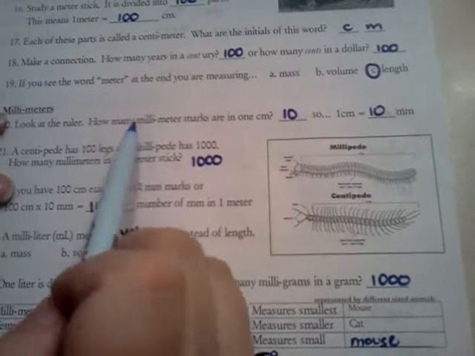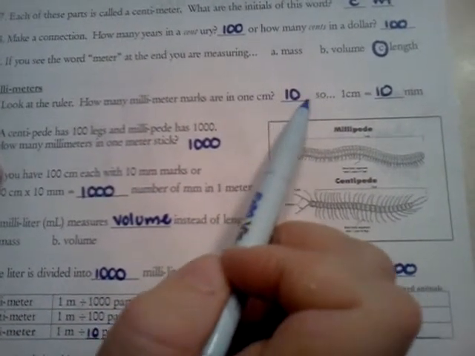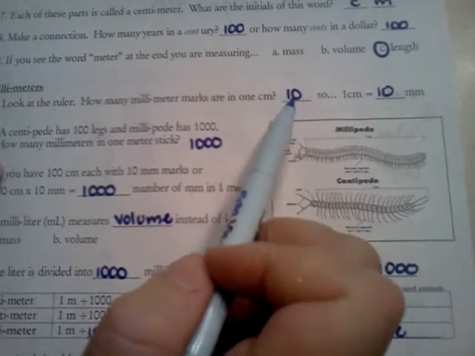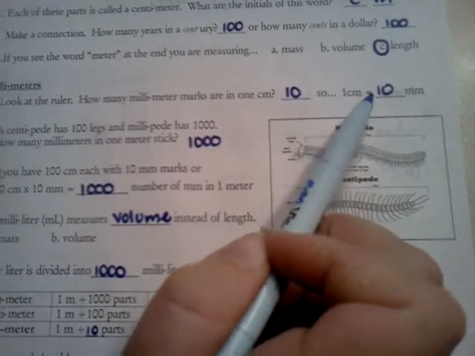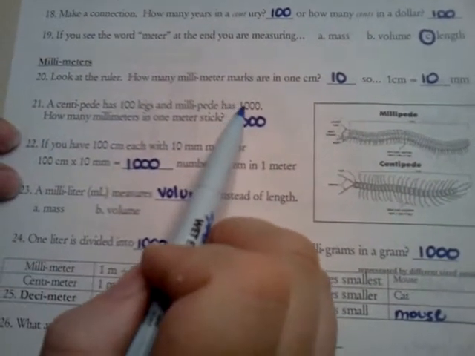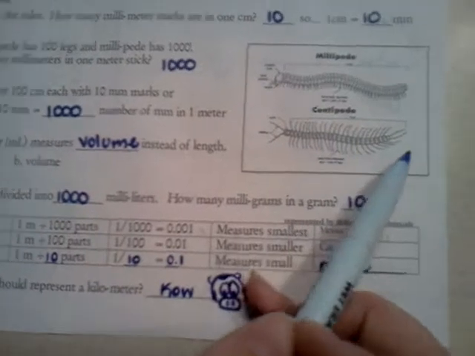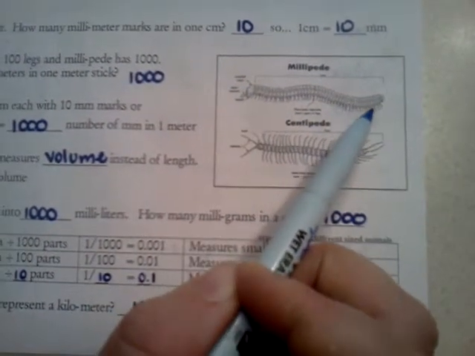Look at the ruler. How many millimeter marks are there? They're not numbered because there's so many. There's 1,000 on there. There are 10 in each centimeter, and there's 100 centimeters. So if you did the math, you would find that there are 1,000. So 100 centimeters, here's a centipede. It's got 100 legs, whereas a millipede has 1,000.